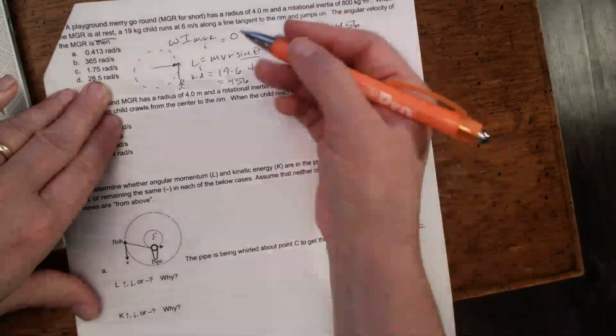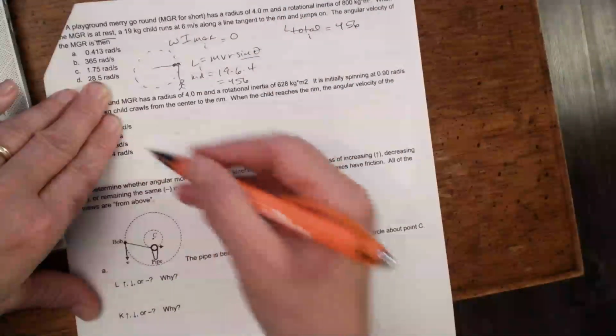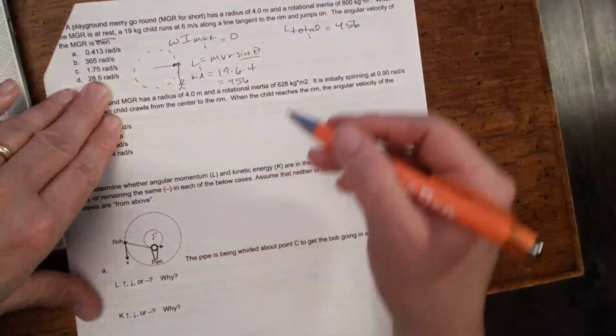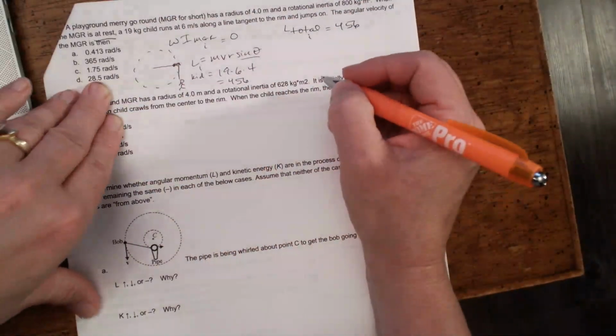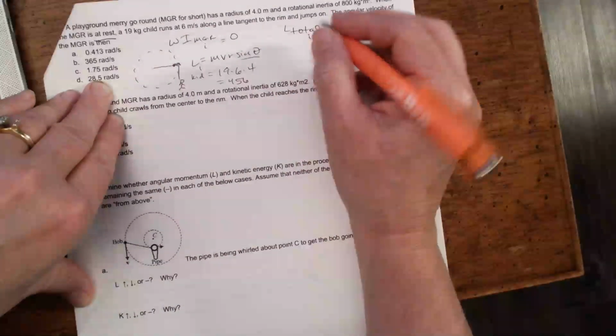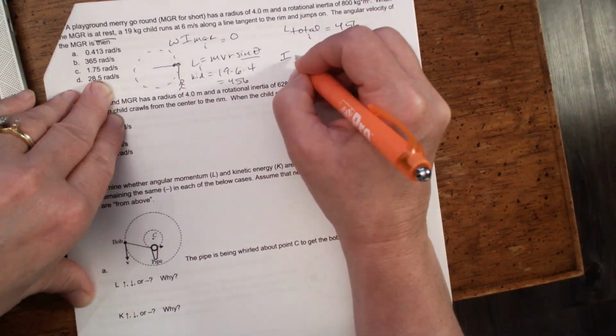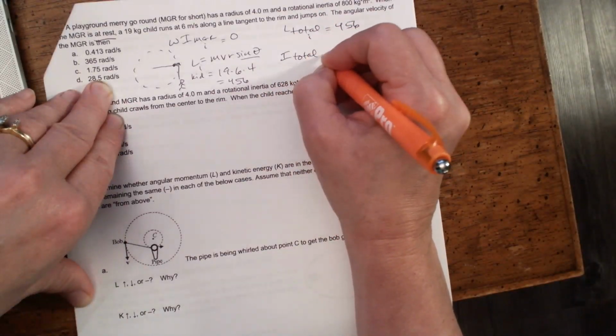Now, when the kid jumps on the merry-go-round, you've got to kind of picture this in your head. It's going to start to turn, because they're going to jump onto it. They're going to add angular momentum, basically, to the scenario. And so now we're going to have a final, let's say, I total final.